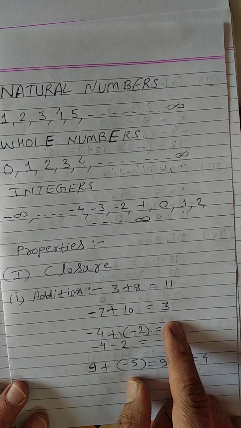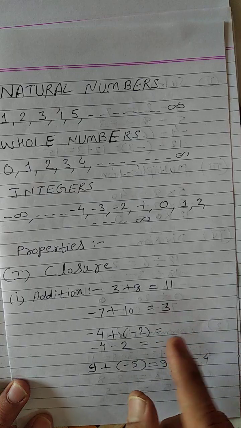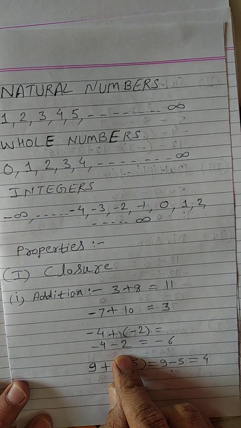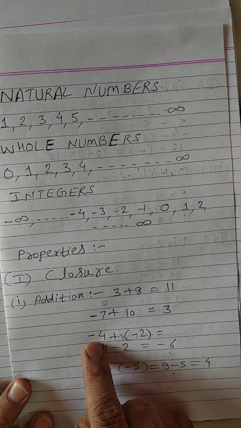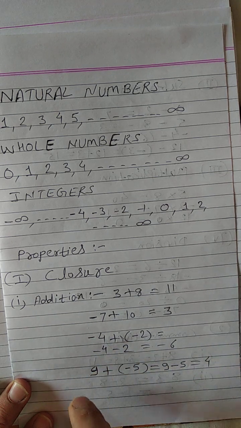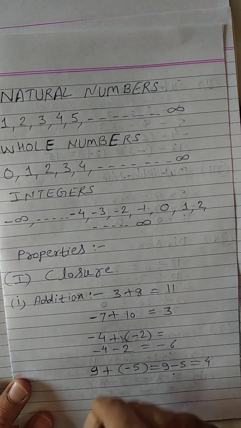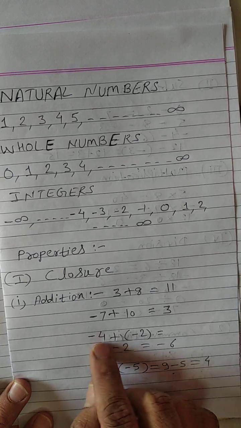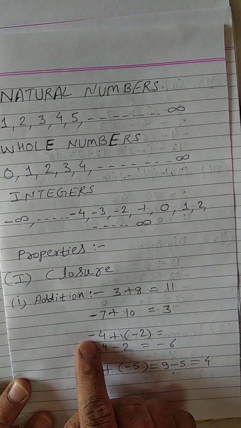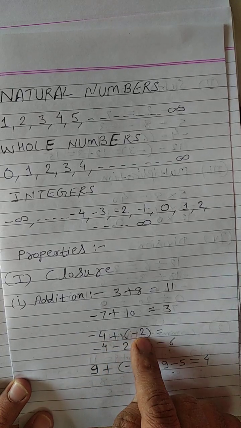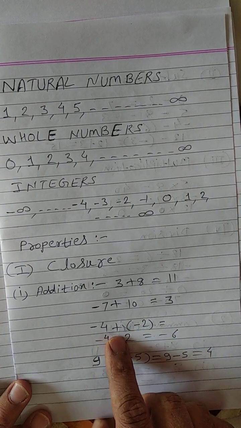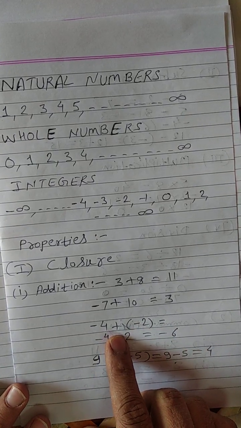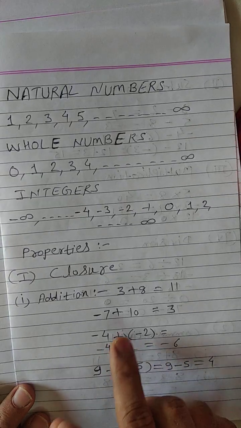Now we will take both negative integers and check what happens. I am taking minus 4 and minus 2, and I will add these 2 integers. I will write negative 4 plus, in brackets, minus 2.